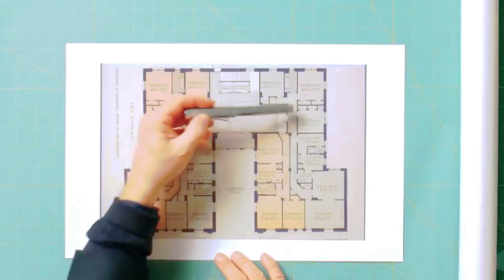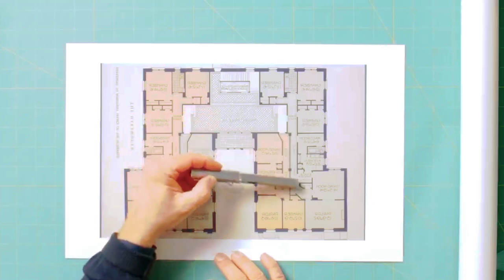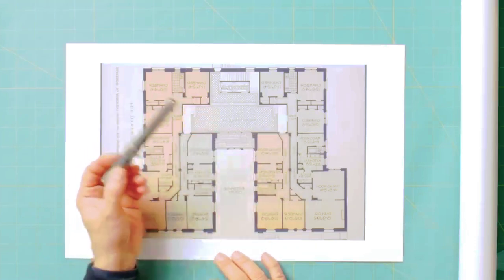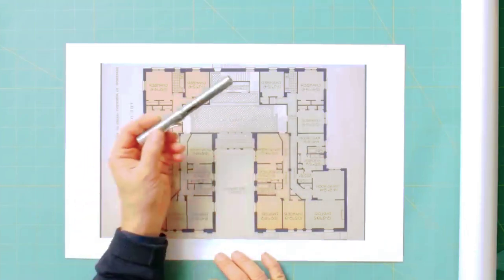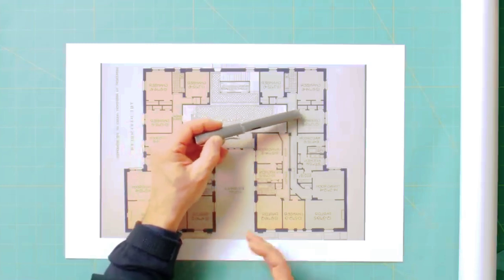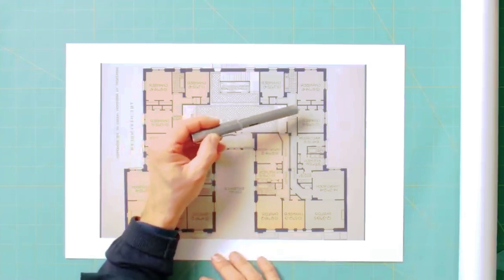So what was really nice about these apartments is quite often they had a really gracious foyer, and then there was a corridor that led to all the rooms. Unlike a railroad apartment where you'd go from room to room to room, here you'd step out into a beautifully detailed corridor and go from room to room in your own apartment.